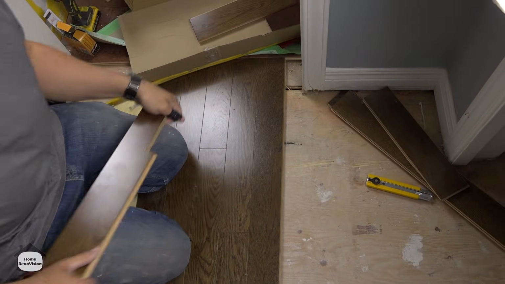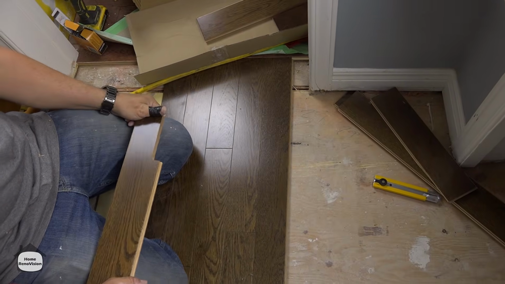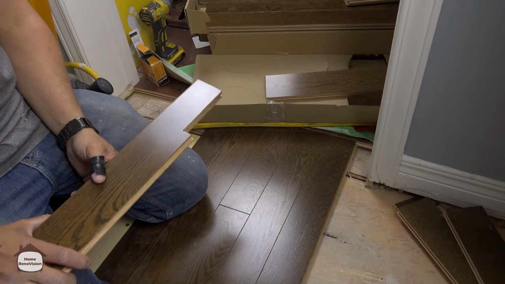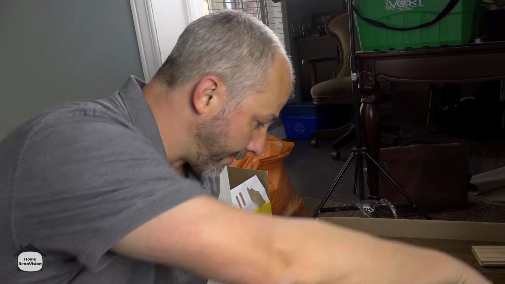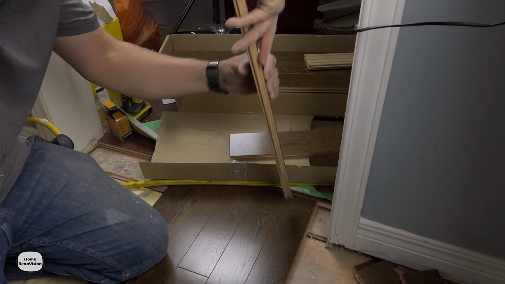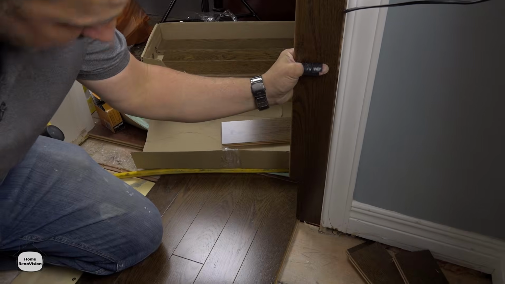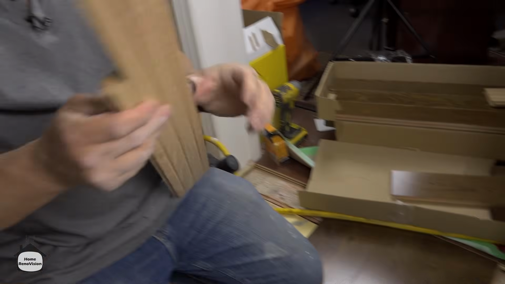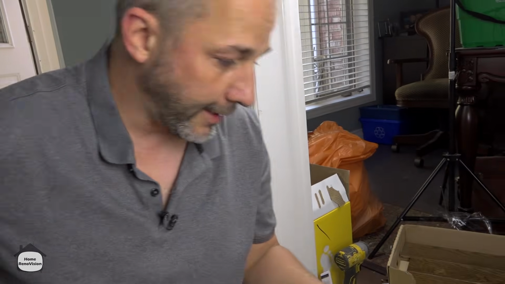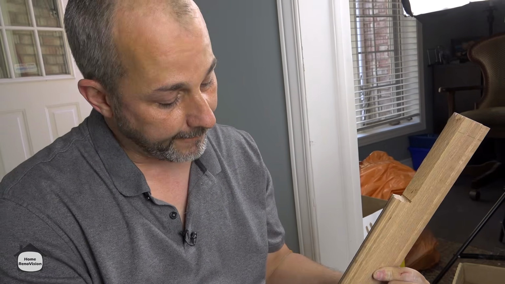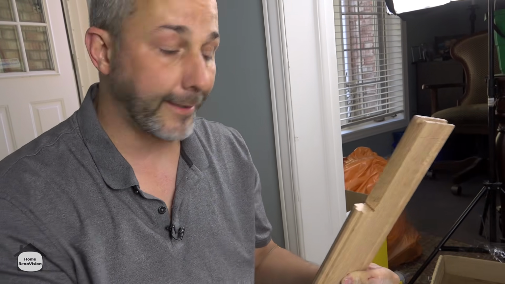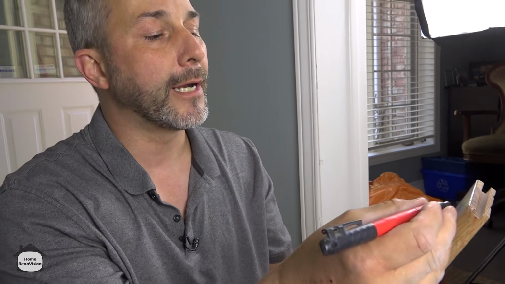Okay, so this is ultimately the problem. This isn't square. So it fits here. It doesn't fit here. Yeah, nice. So unfortunately that means I have to cut the entire thing because I need to slide it in. So I gotta take another saw blade off.